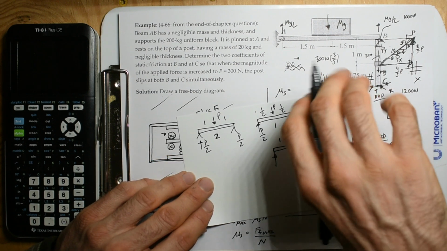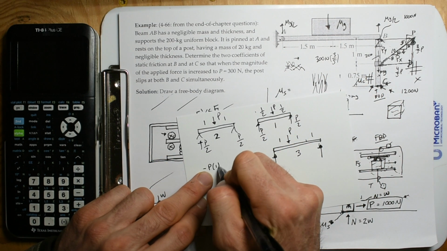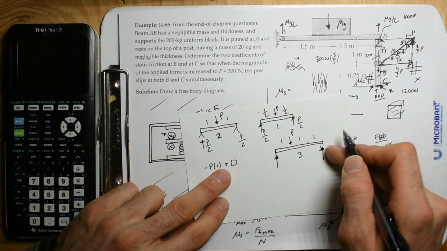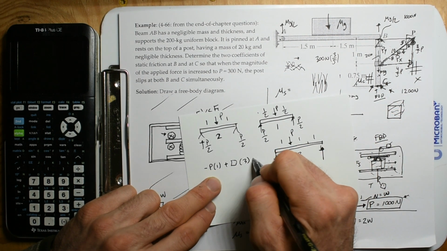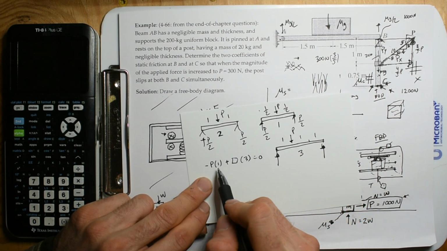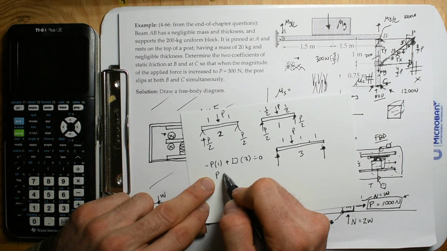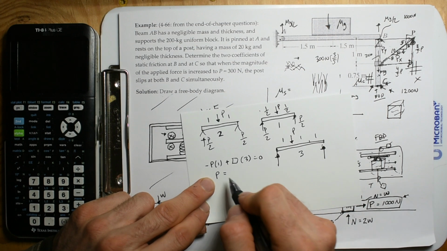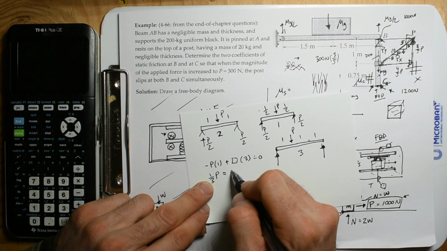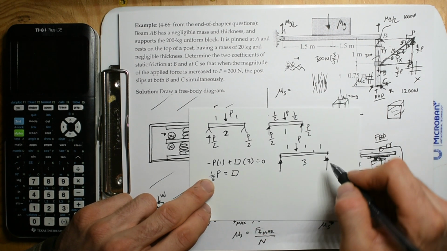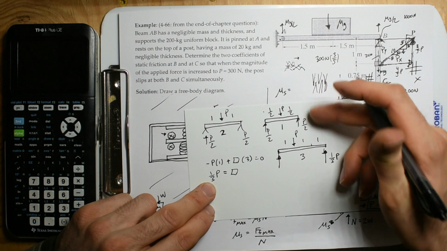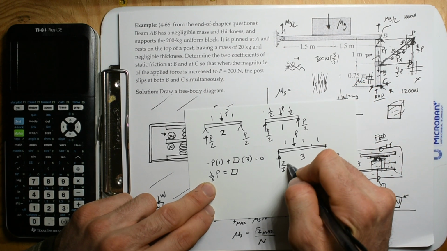So we have negative P times 1, plus an unknown times a distance of 3, equal to 0. That's the sum of the moments about this point. So the unknown is 1/3 P. And then if I do the sum of the forces, the other one is going to be 2/3 P.